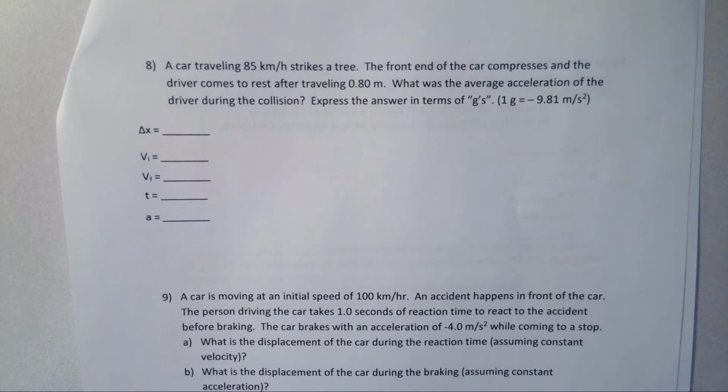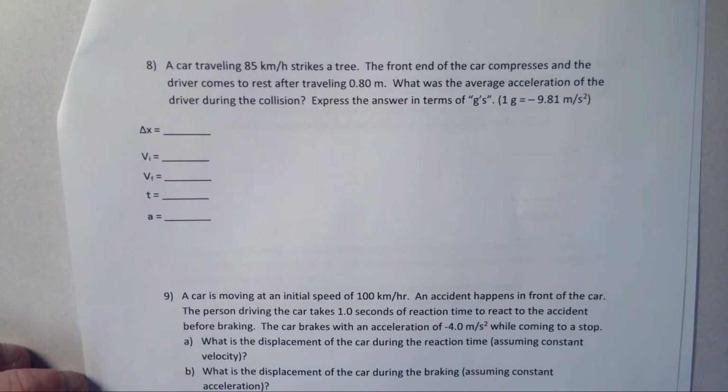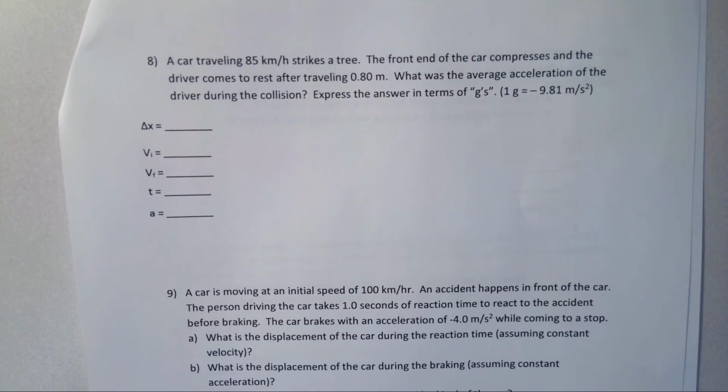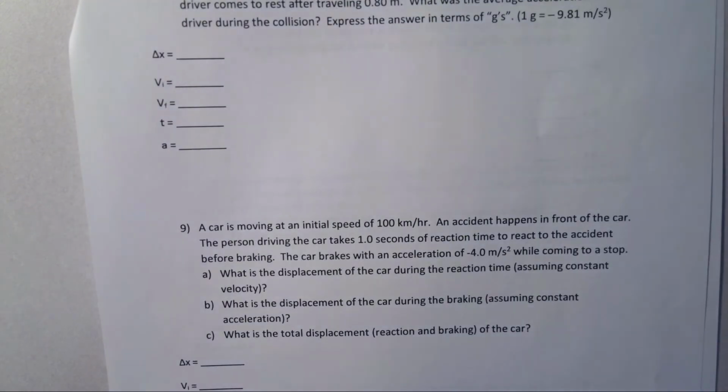Okay. Let's go ahead and look at number 8. Where did I put my pen? Oh, my pen is up there. So number 8 is you also needed to convert 85 kilometers per hour.